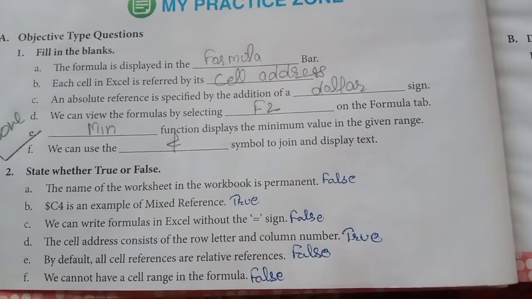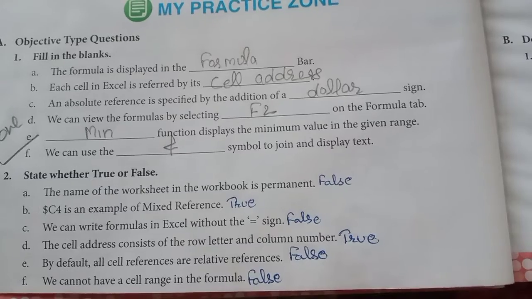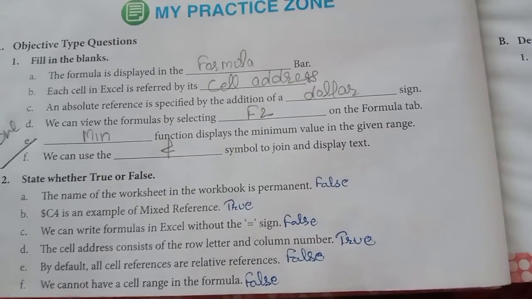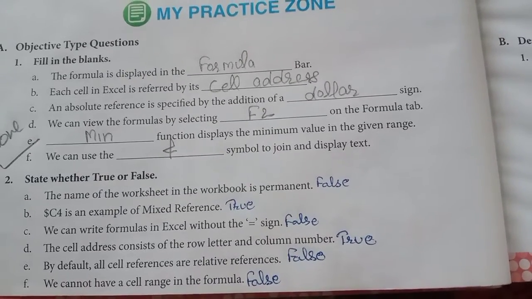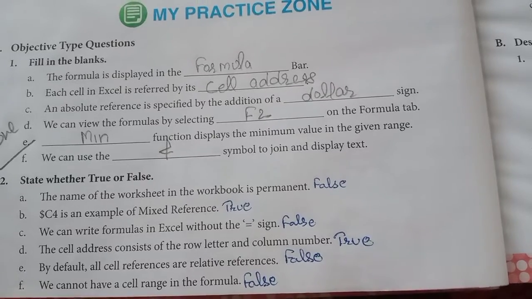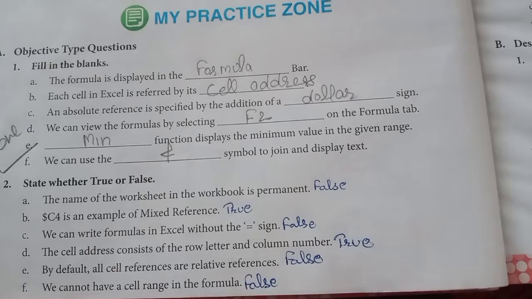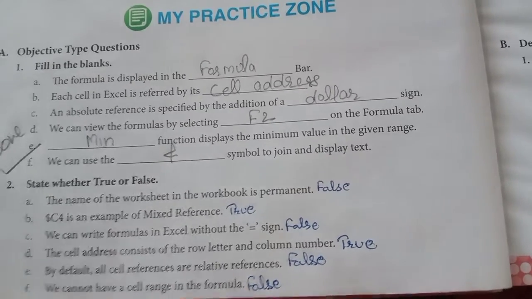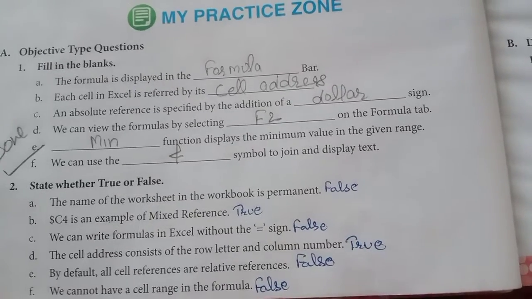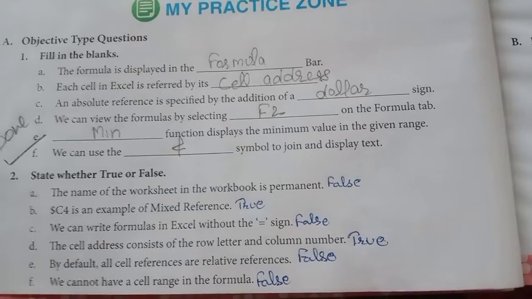Then the B1. $C4 is an example of mixed reference. True. If you want a mixed reference, we have to put the dollar sign. Then the C1. We can write a formula in Excel without an equal sign. False. Without an equal sign, we can't write any formula in Excel.